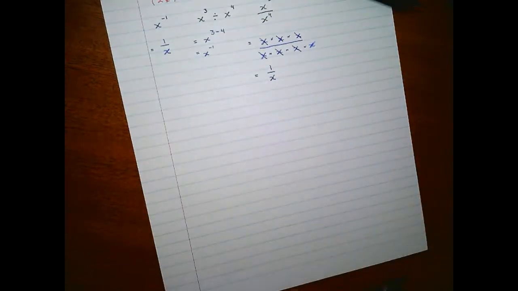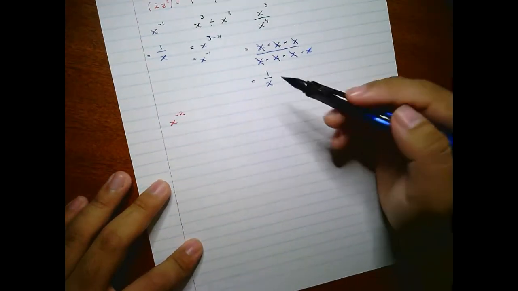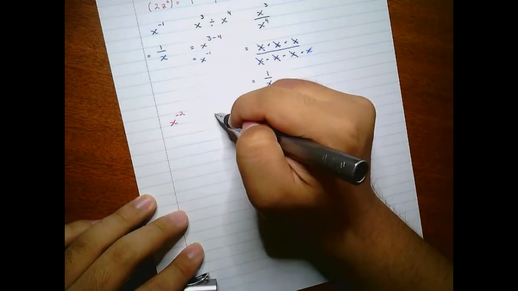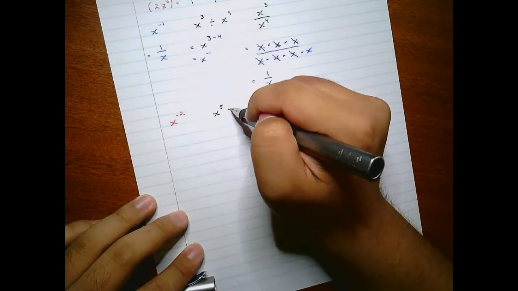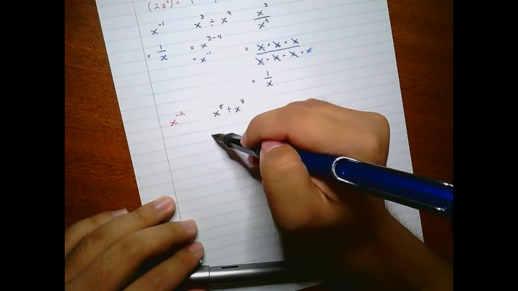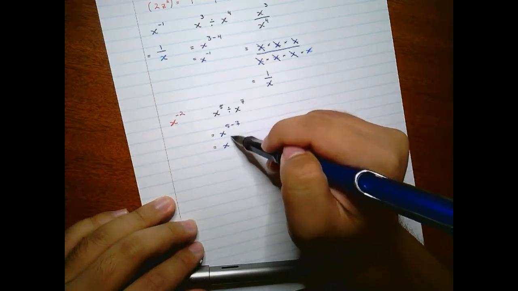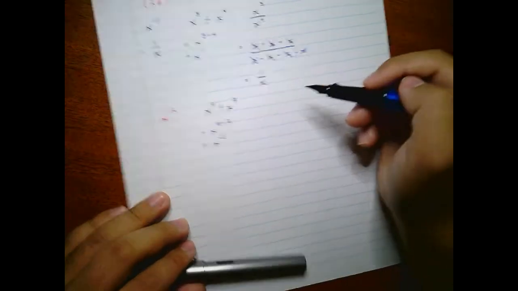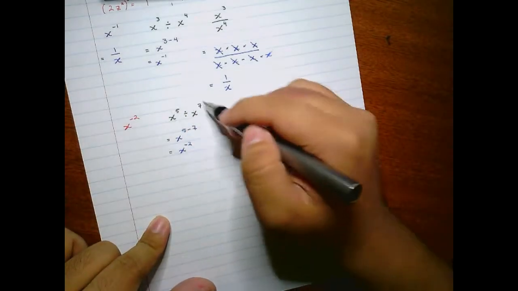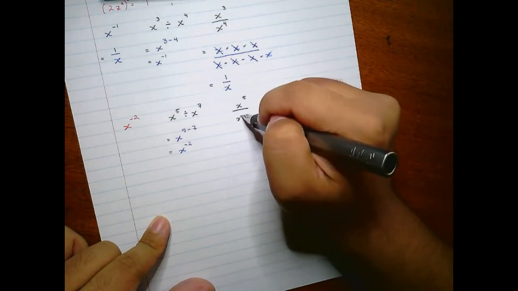What happens then if we have x to the power of -2? Well, we get that as a result of, just for example, x to the power of 5 divided by x to the power of 7, which will give us x to the power of 5 minus 7, which is -2. So let's explore this using expanded notation. So this expression is the same as x to the power of 5 divided by x to the power of 7.